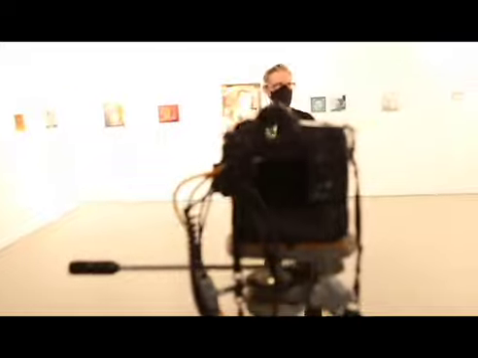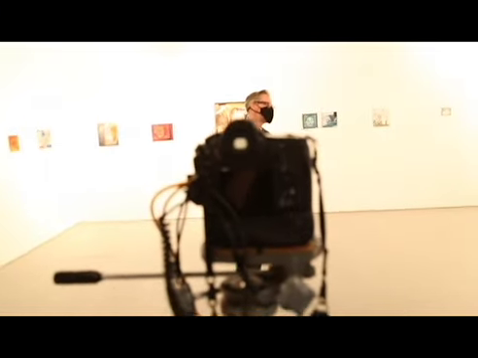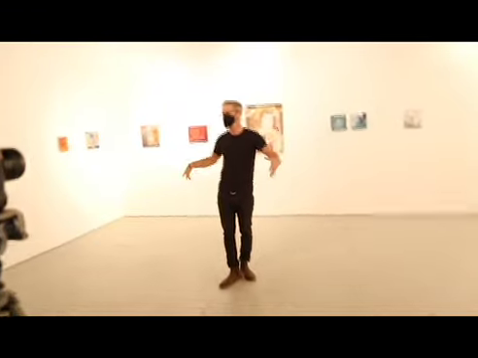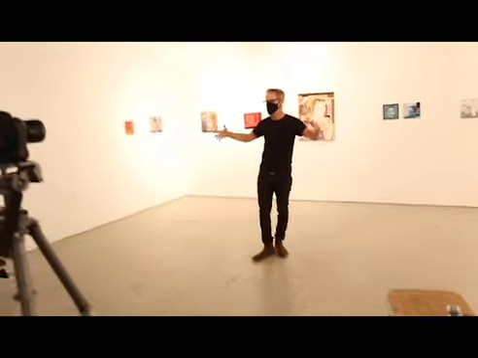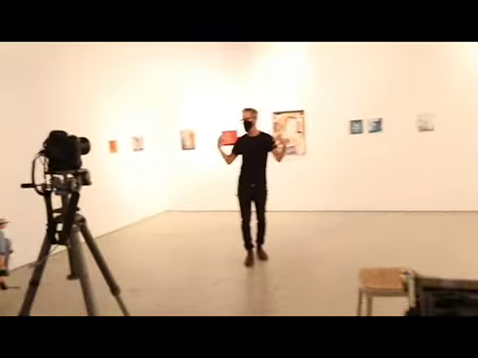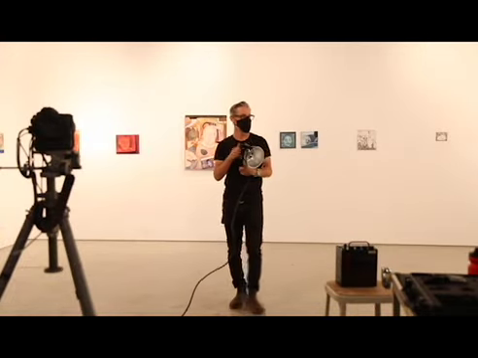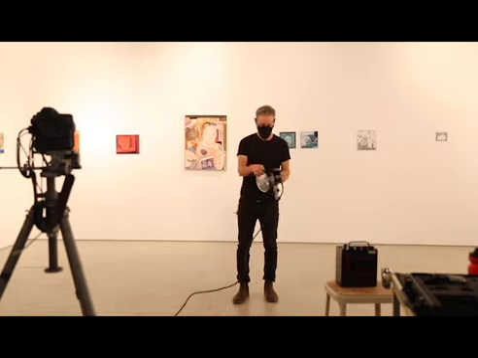Now we're going to do the kind of time-consuming conversation about lighting this with electronic flash with umbrellas. Two big umbrellas and two very, very bright lights. That's the pack. This is the head. This is the reflector.